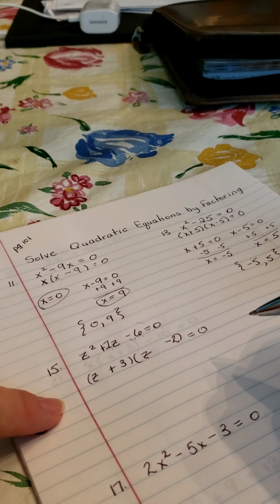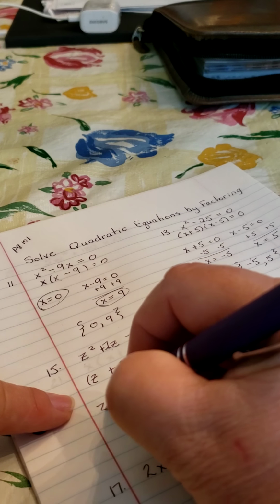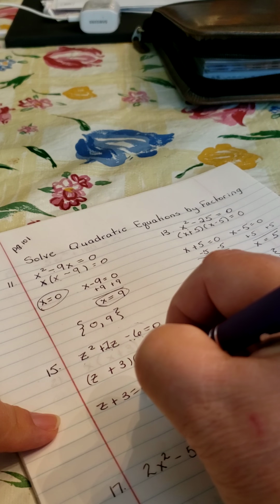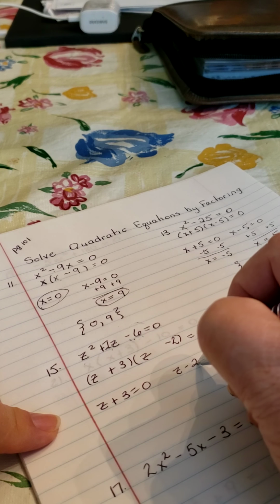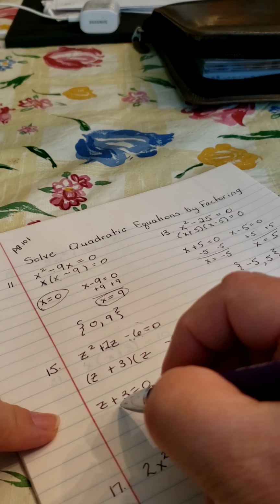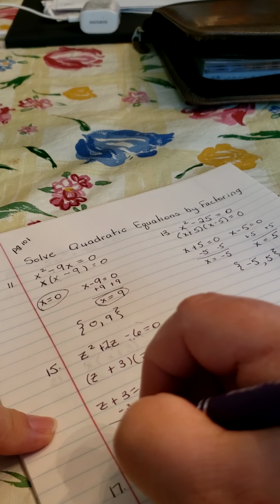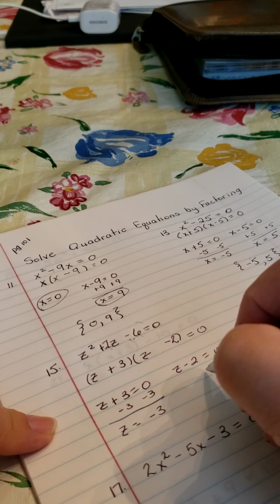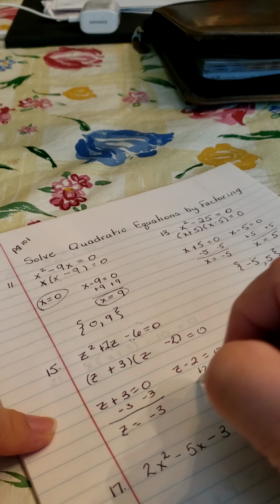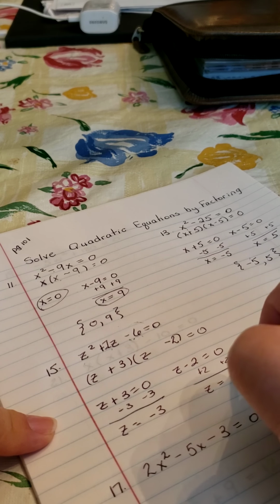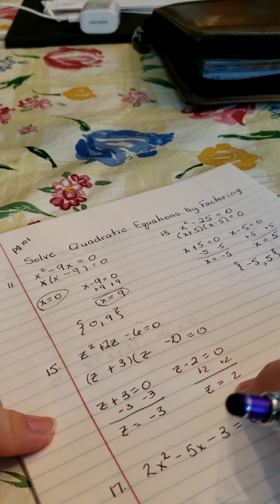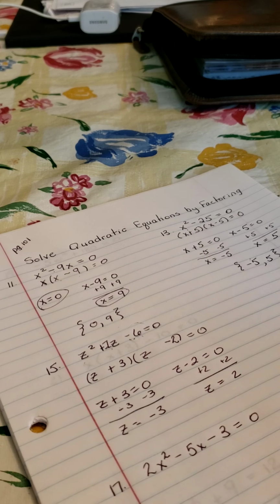So now I have it separated, so I take each factor, put it equal to 0, and solve. So in this one, I add negative 3 to both sides, and in this one, I add 2 to both sides. So my answers are negative 3 and positive 2.